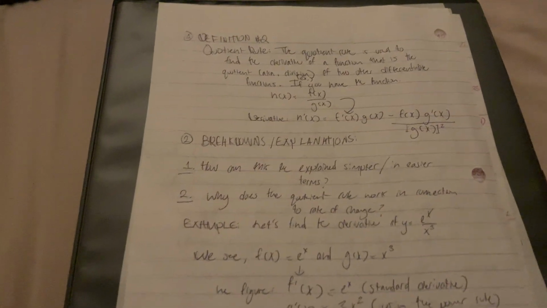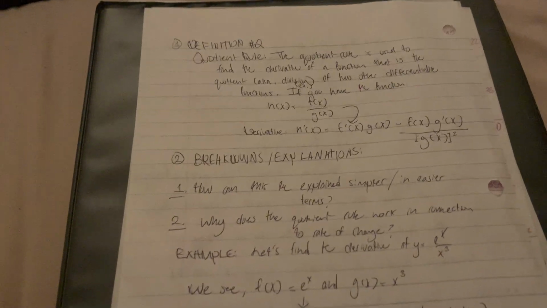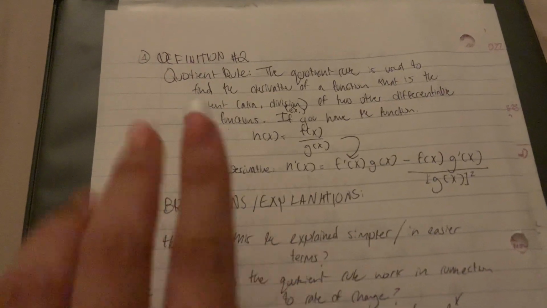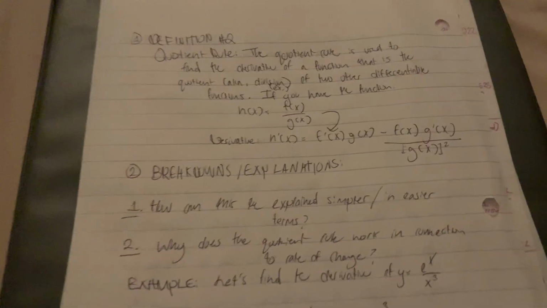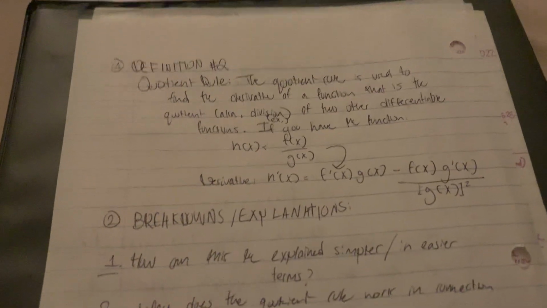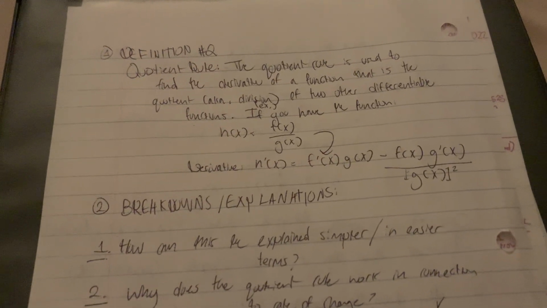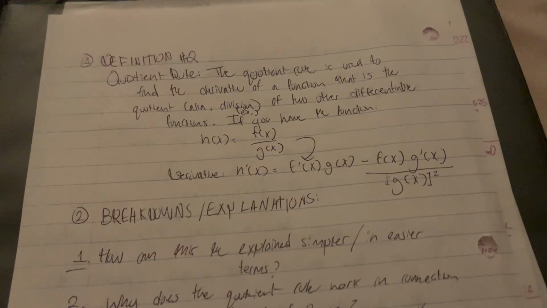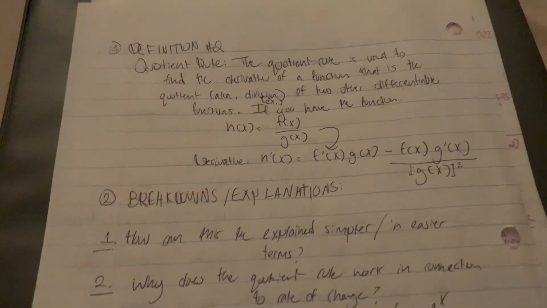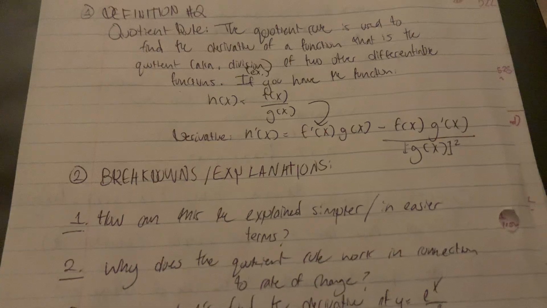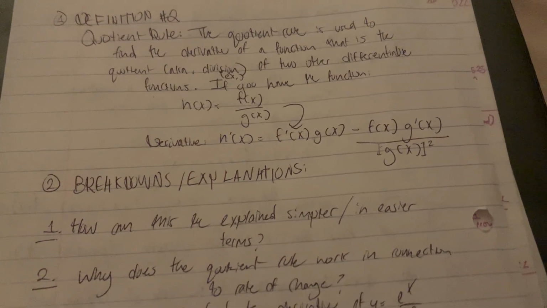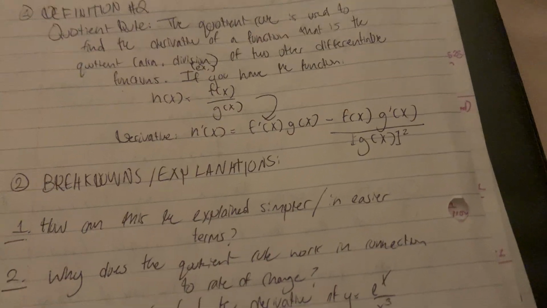To get started here, the quotient rule, another important definition that is equally as significant as the product rule in this lesson, is primarily used to find the derivative of a function that is the quotient, for example, division, of two other differentiable functions. For example, if you have the function h of x equals f of x over g of x, the derivative of this function would be h prime of x equals the quantity f prime of x g of x minus f of x g prime of x, over the quantity g of x squared.